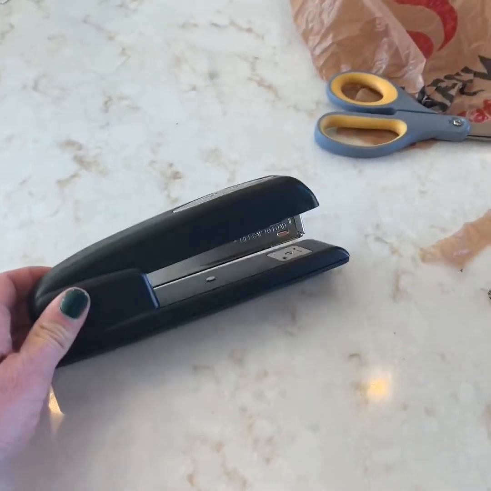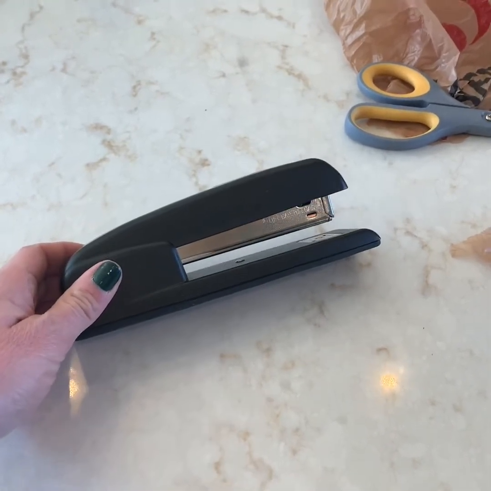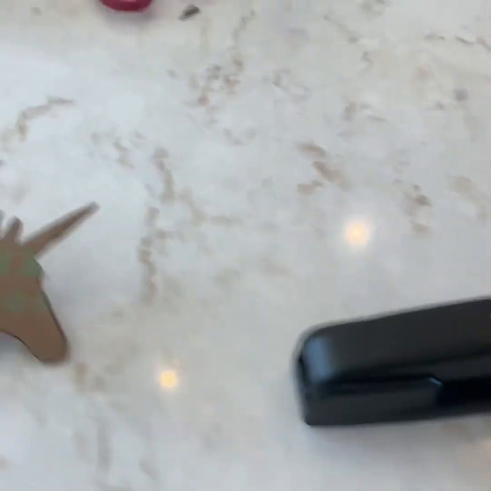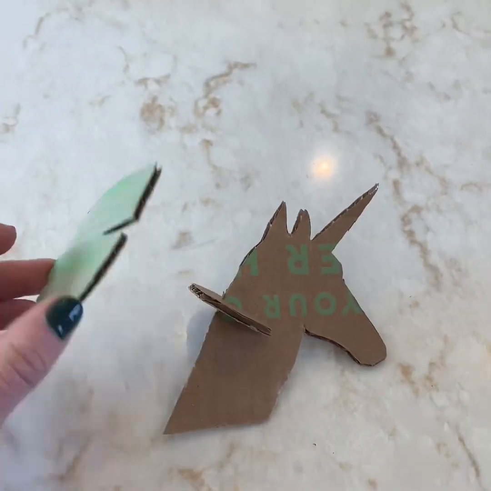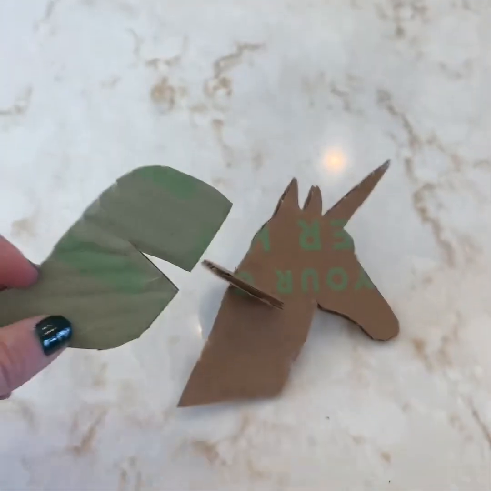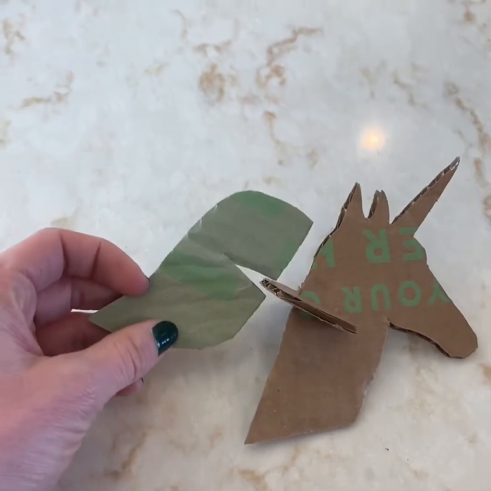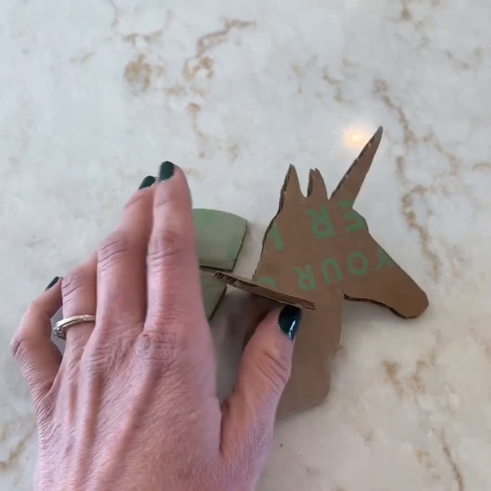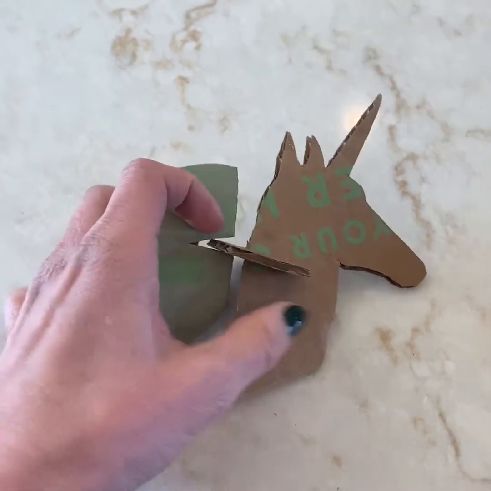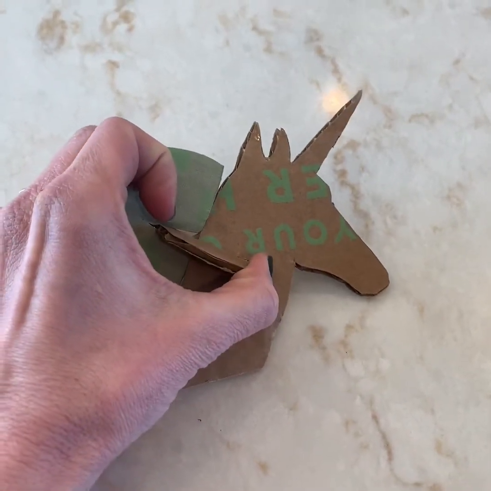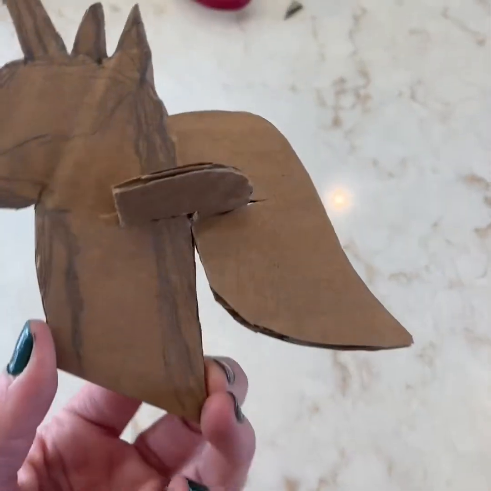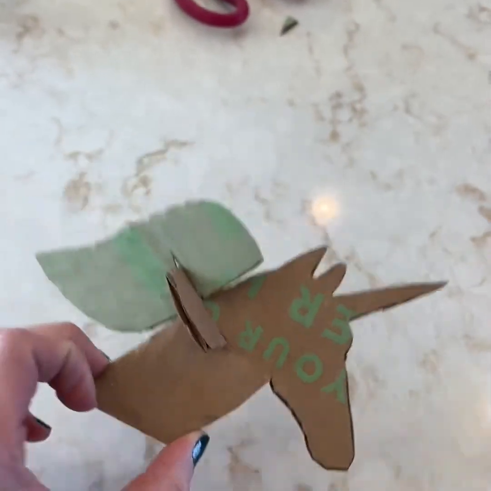Don't have that? Maybe you've got a stapler. Here's a handy tool, especially if you're going to put things together, and it's pretty quick. If you don't have any of that, you could cut slots in things like this and then attach them together. This is an easy method of attachment. It's not permanent, but it does work. A little bit harder with one hand, but it does work. There we go. So we've got some slots on there to attach things.